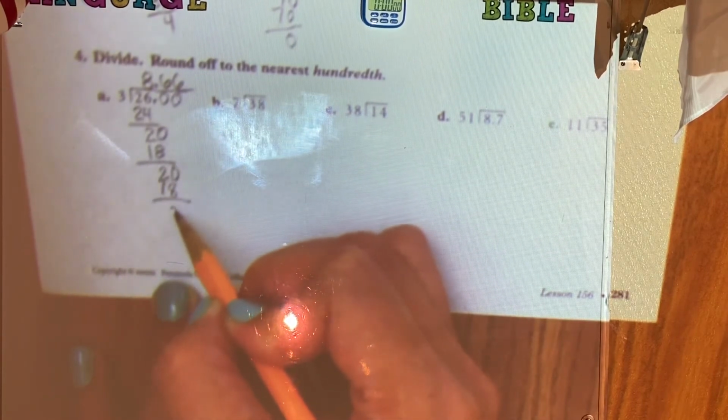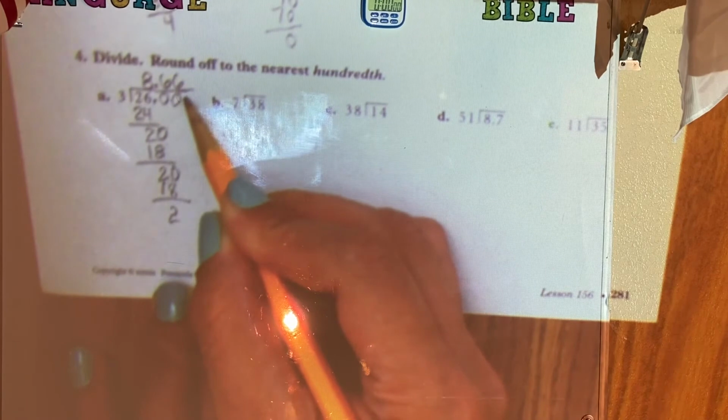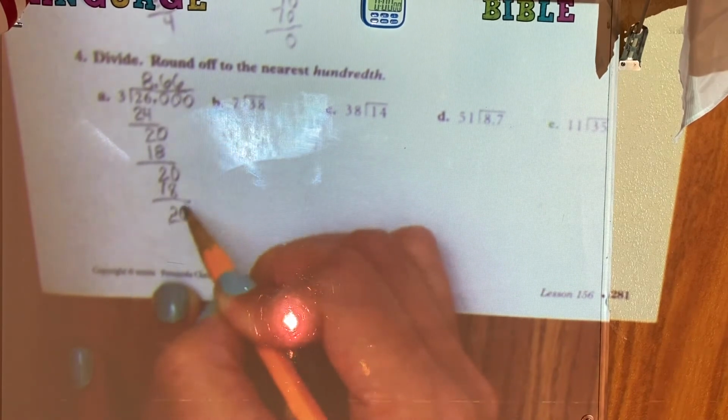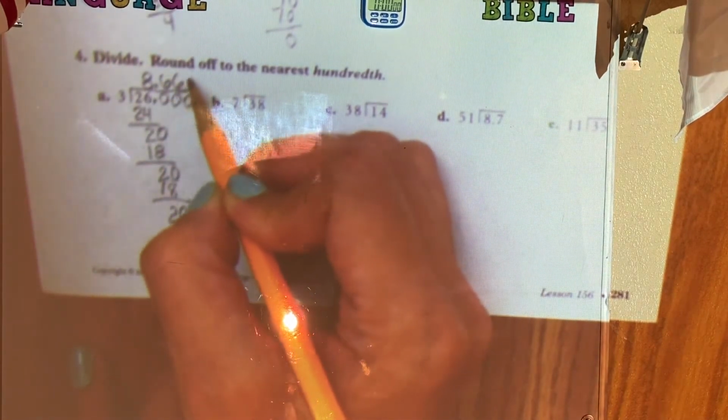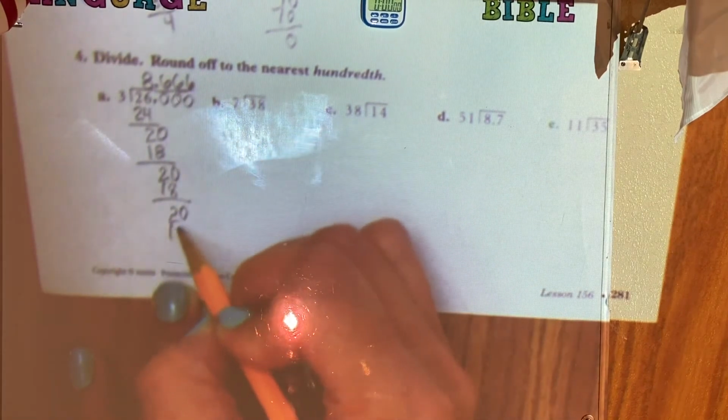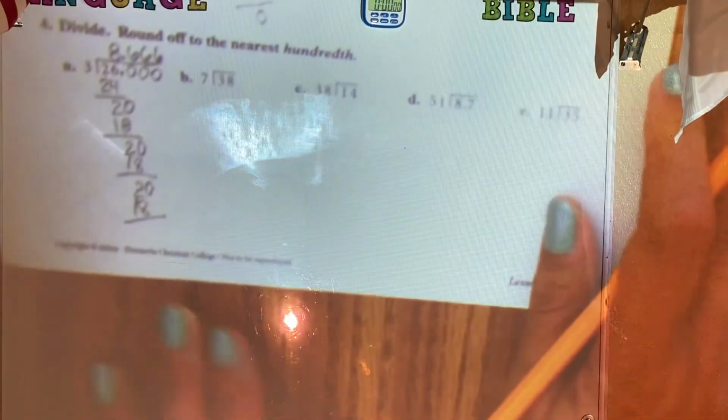And again, that's going to give you 2, you're going to add another 0, you're going to bring it down, and it's going to give you another 6, because it's 18. Okay, so I have my 3 places, right?